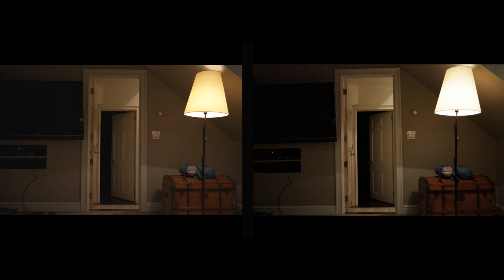Okay, cranking up the ISO further. 25,600. ISO 25,600 both cameras, 1/800th of a second, shutter, f4.